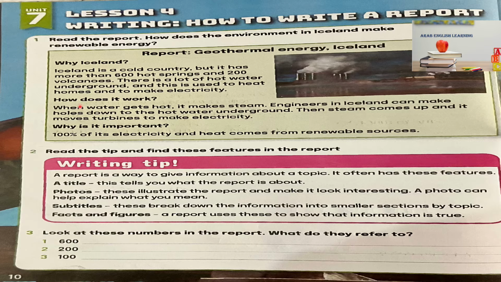How does it work? When water gets hot, it makes steam. Engineers in Iceland can make holes down to the hot water underground. Then steam comes up and it moves turbines to make electricity. Why is it important? 100% of its electricity and heat comes from renewable resources. So let's answer the question, how does the environment in Iceland make renewable energy? The steam comes up and it moves turbines to make electricity.